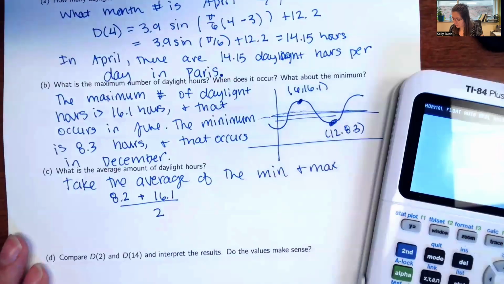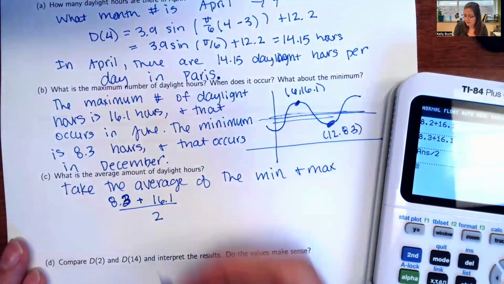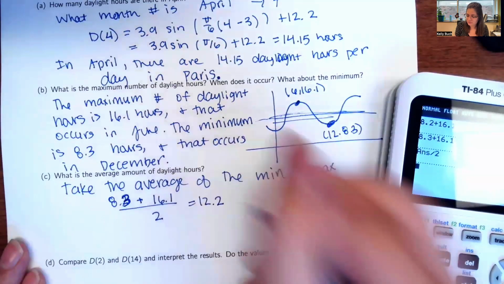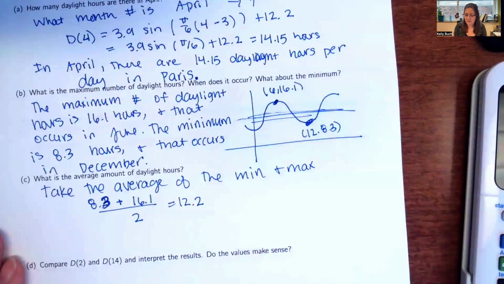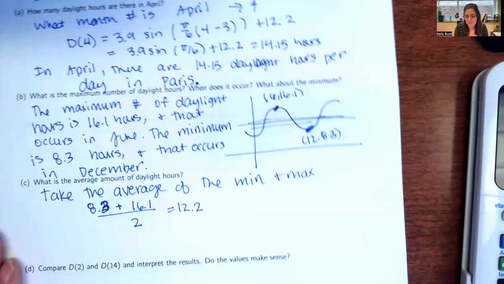So let me put that in my calculator. If I do 8.3 plus 16.1 and divide by 2, I get 12.2. So this tells me the average amount of daylight hours is 12.2 hours.